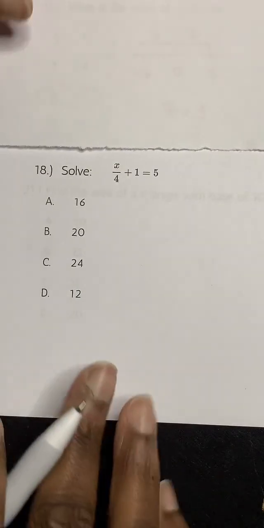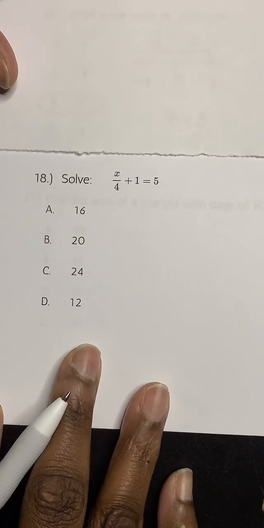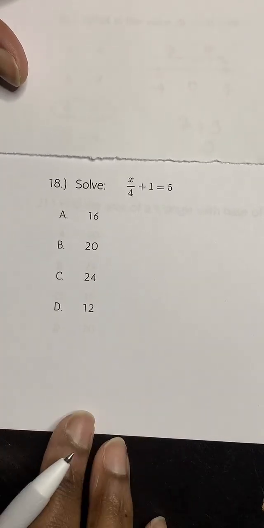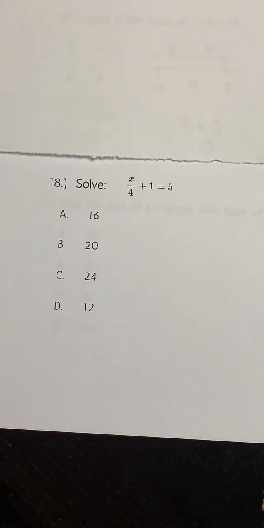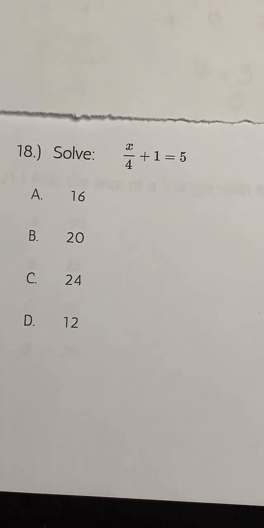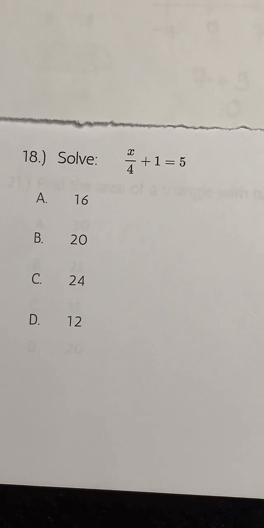I want you to solve. I know you see a fraction, you're like, no. But yes, you can do it. So I want you to solve this: X over 4 plus 1, let's see if I can zoom in a little bit to help you out, is equal to 5. What is X? Is it A, 16, B, 20, C, 24, or D, 12? What do you think? So I have a whole bunch of A's, a couple of B's. We have a 20. Okay, Jazzy, I see you with the A's. We got 16s.